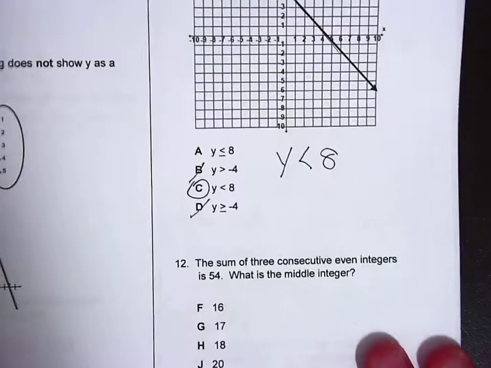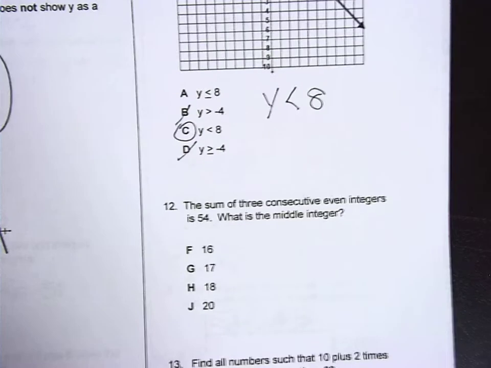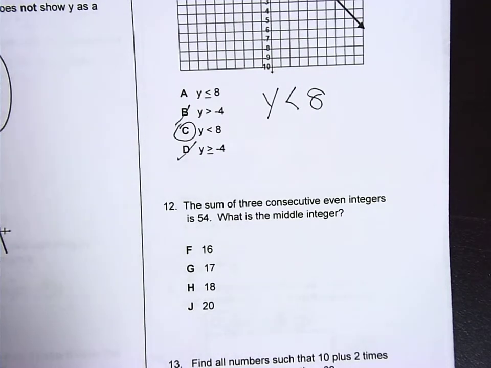Number 12. Here we go with another integer question. Feel free to pause the video here and try what we did in the last example to answer the question. Here they want the sum of 3 consecutive even integers, and they want to know what the middle number or middle integer is going to be. It behaves the exact same way. I'll give you that hint right there.